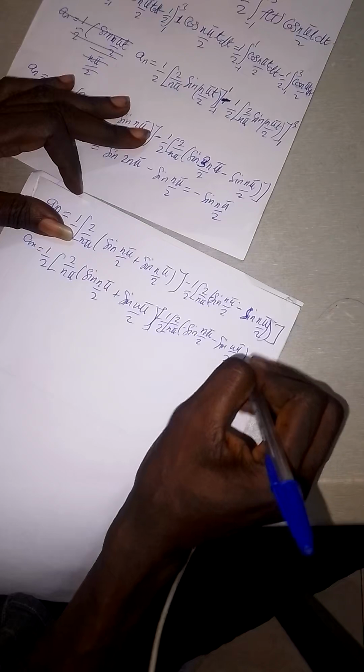Then you just close it like this. So that is what you get at this particular point.